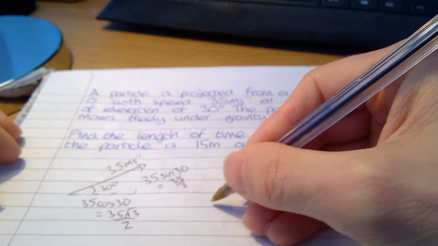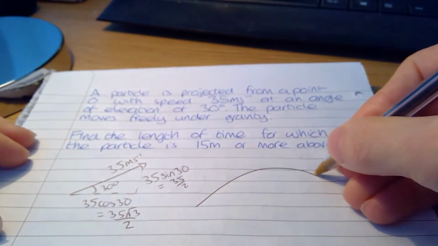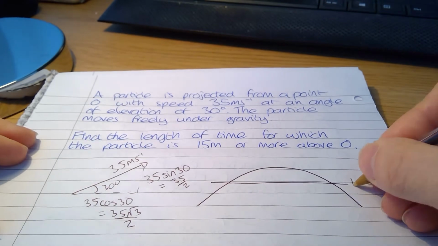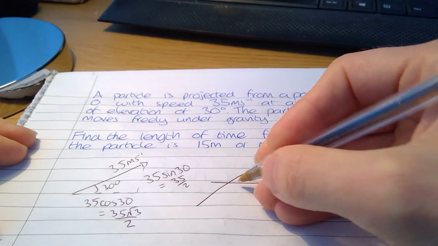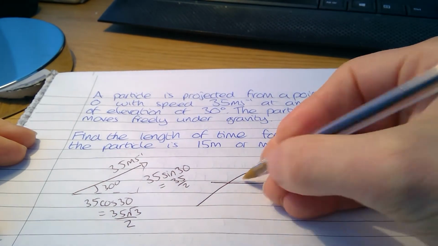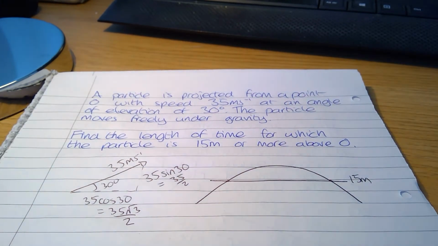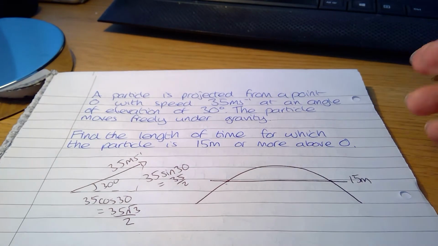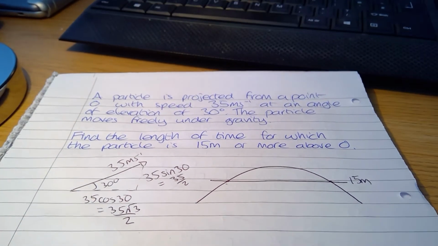And then a quick sketch of what's going on here. So we've got the particle projected like so. Then if we draw a line here to represent 15 meters, we want to find the time from this point to this point. What we really want to do is work out the times at which it's at 15 meters, and then we can just subtract to find the time that it's above 15 meters.